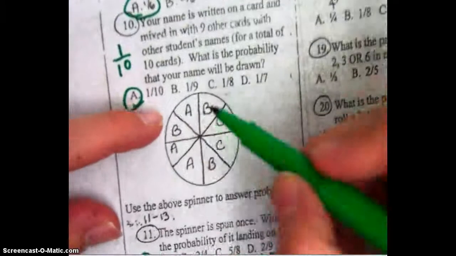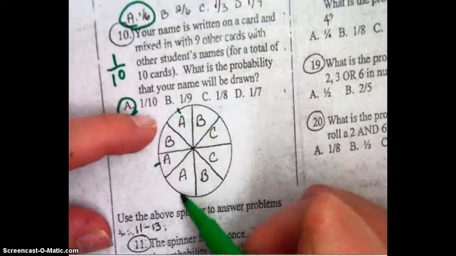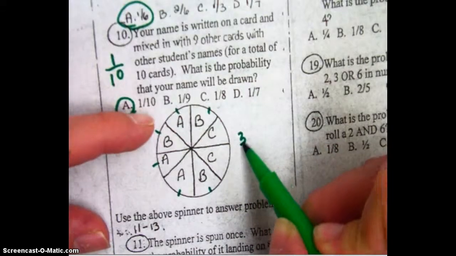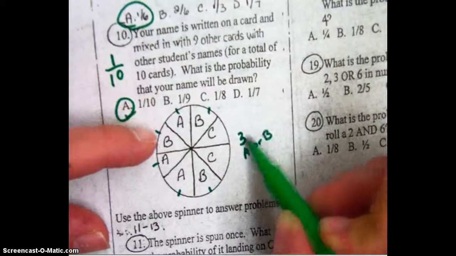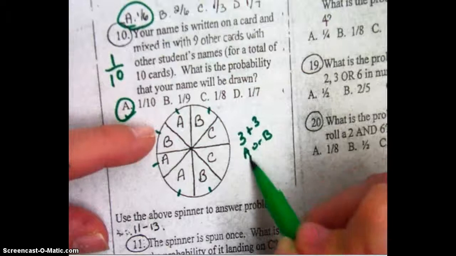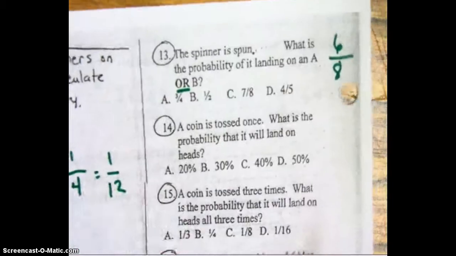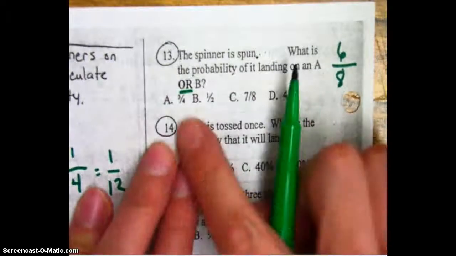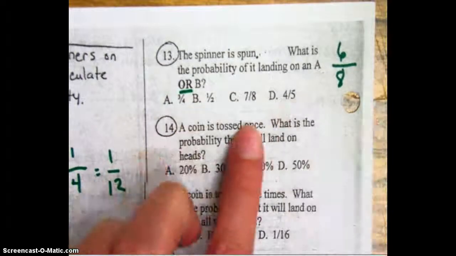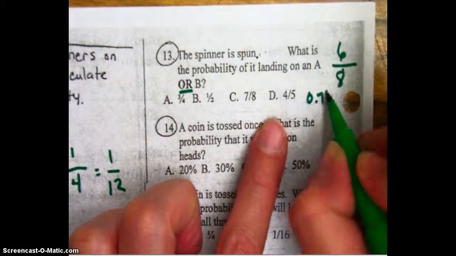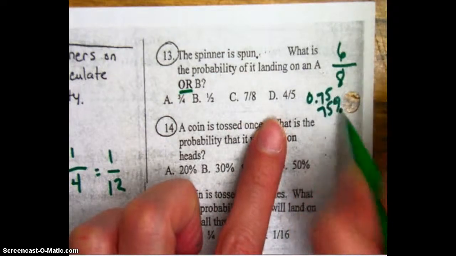So landing on an A would be 1, 2, 3. Landing on a B is 1, 2, 3. So an A or a B would be 3 and 3, so 3 plus 3 is 6. So there's a 6 in 8 chance of it landing on an A or a B. You don't see 6/8 here, but if you go ahead and change that to a decimal, 6 divided by 8, you end up with 0.75, which is 75%.